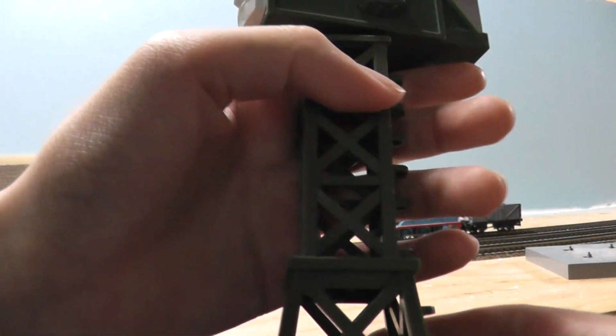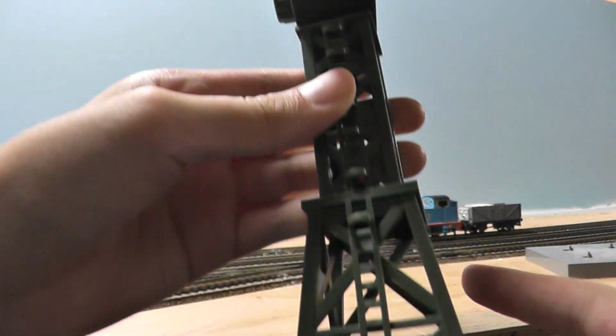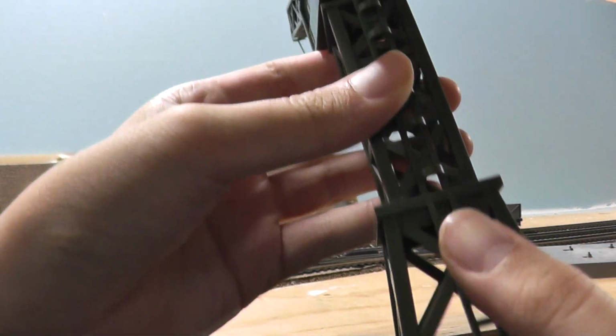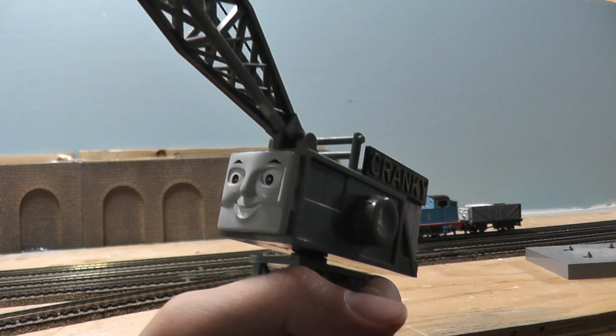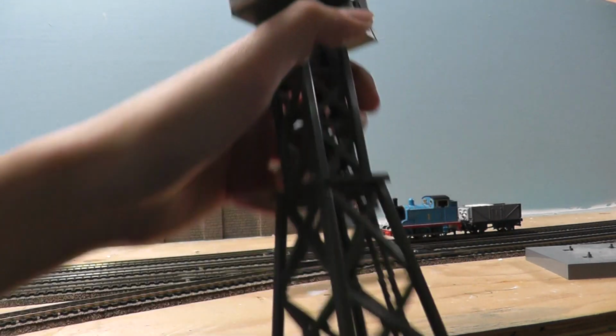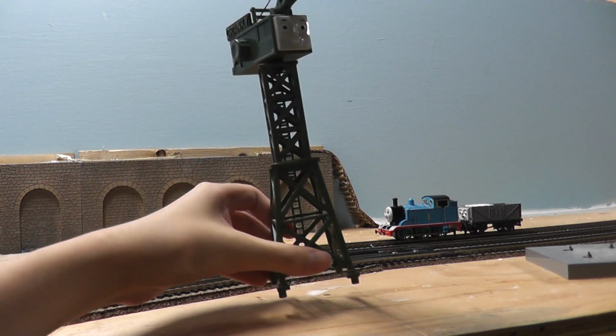He's fully made out of plastic. He's not like the Hornby resin or anything like that. He's just Bachmann Cranky, so he's made out of plastic. It's just awesome that Bachmann made a Cranky, because either Bachmann or Hornby, I needed a Cranky.